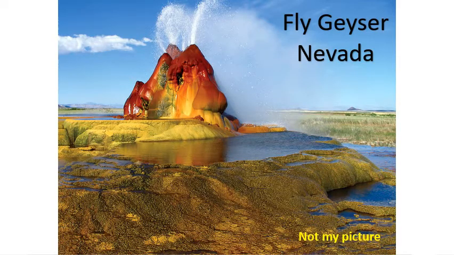Here's an example of Fly Geyser in Nevada, and this one's a little bit different because it erupts continuously, and this was kind of man-made. Somebody here was digging a well, and they were sinking a pipe down underground, and they hit a big underground reservoir of hot water. And it was so hot and had so much steam and it was pressurized that it immediately pushed the water to the surface. And it's been going ever since.